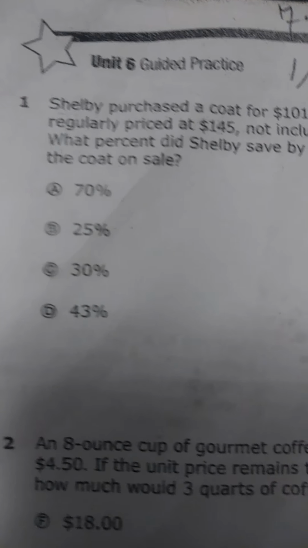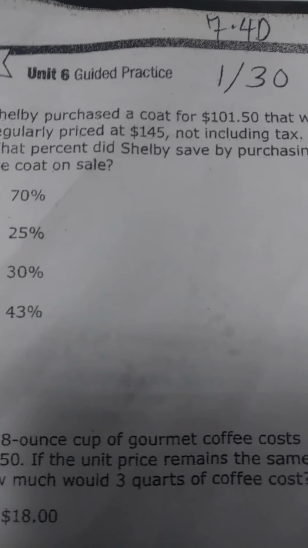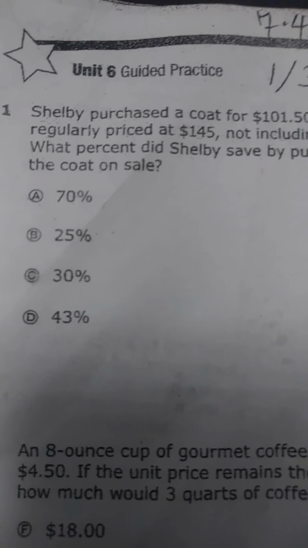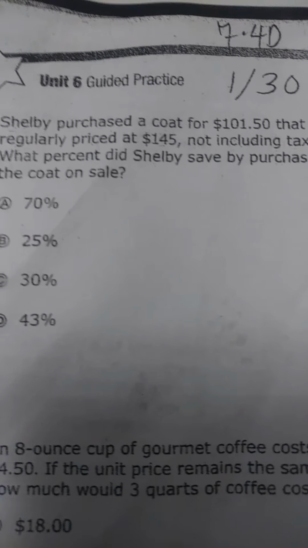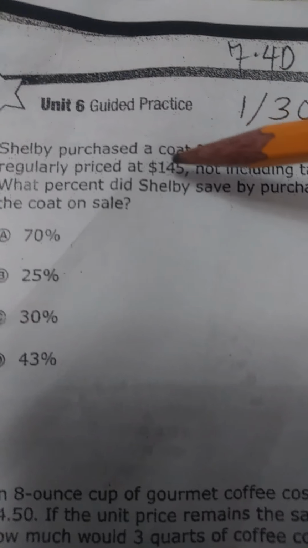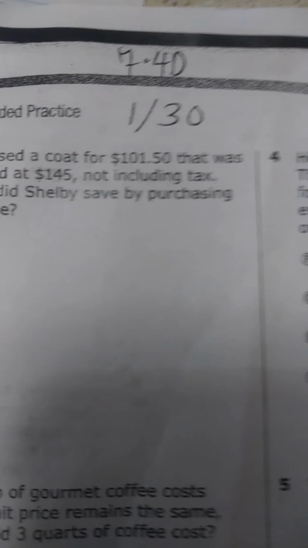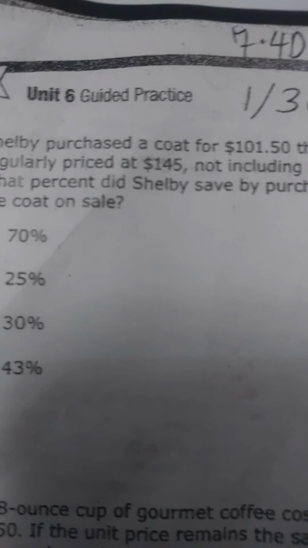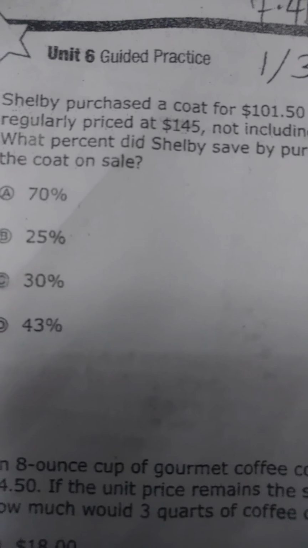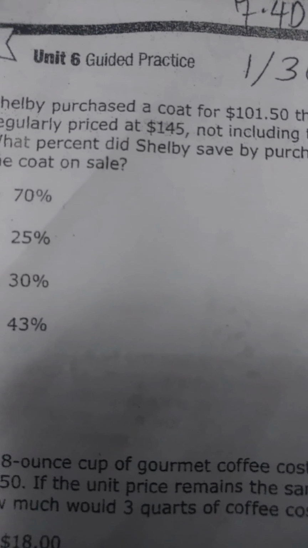Shelby purchased a coat for $101.50 that was regularly priced at $145. So therefore, that means that this was the original price, okay? Not including tax. What percent did Shelby save by purchasing the coat on sale?